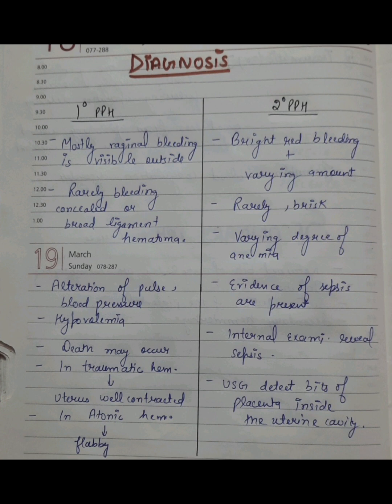So this is the main difference which is helpful to diagnose whether it is an atonic uterus or not, right. So next one is secondary PPH. Now in case of secondary PPH, the bleeding is bright red, and it depends on the amount, right? And as I mentioned to you, in a cesarean case blood loss of 800 to 1000 ml or above can occur, so it is considered as secondary PPH.